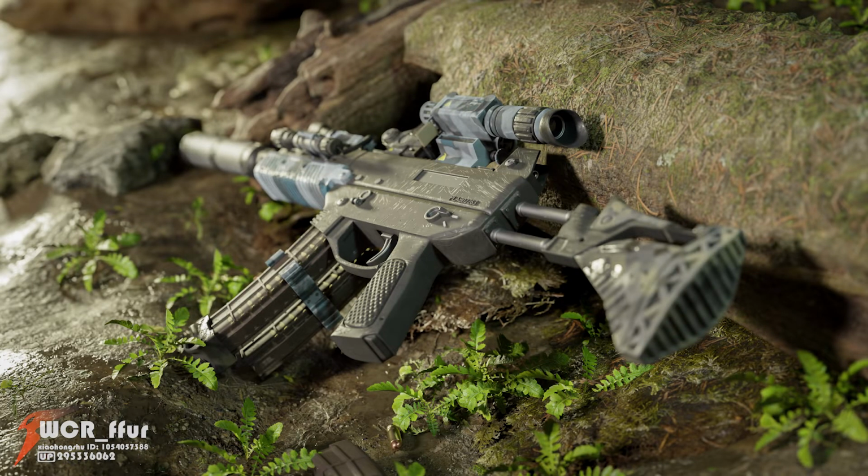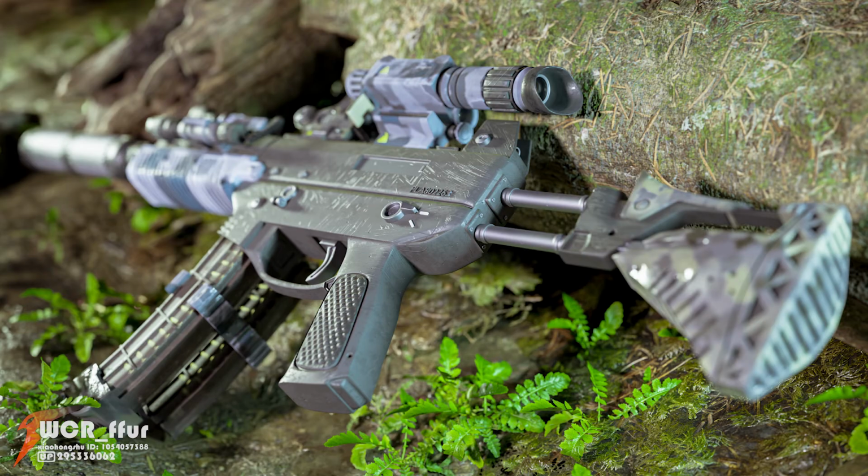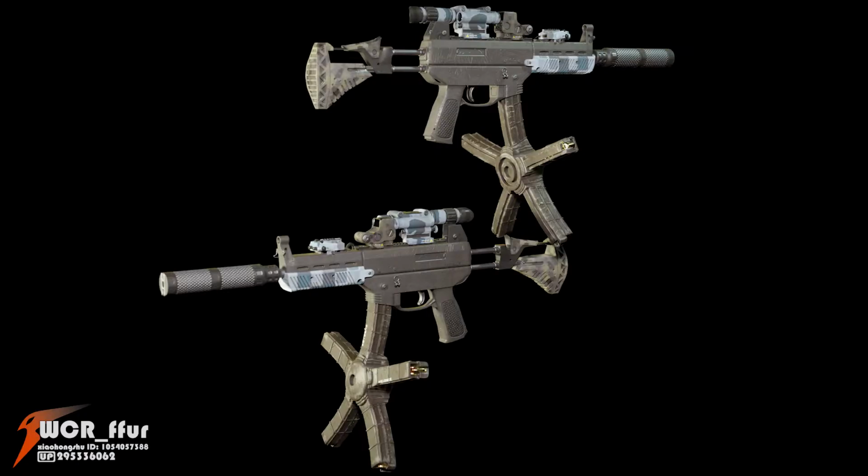on hard surface, subdivided topology, and procedural material workflow. I think it should be interesting for those who want to try something different despite the PBR workflow.